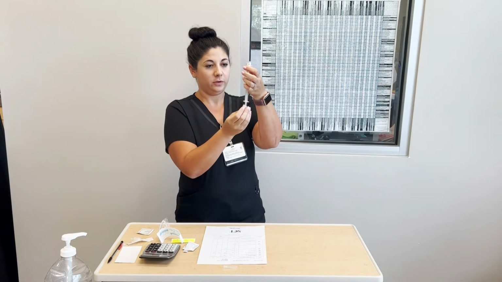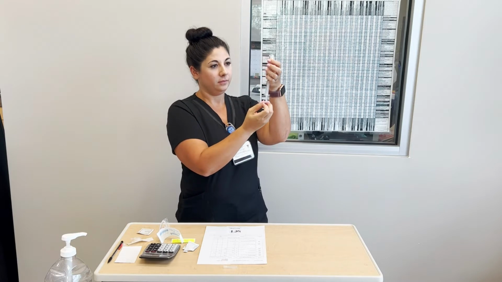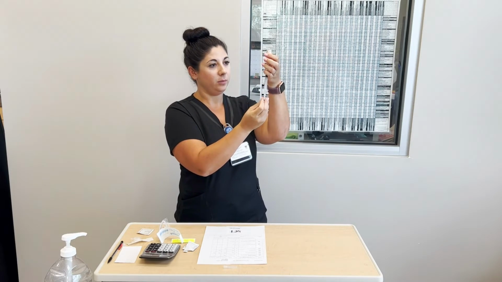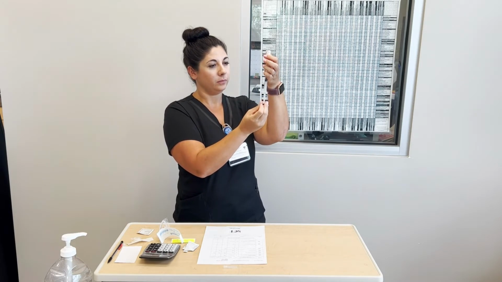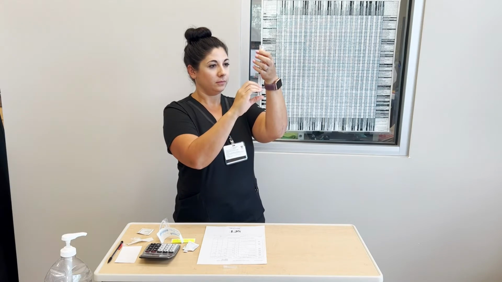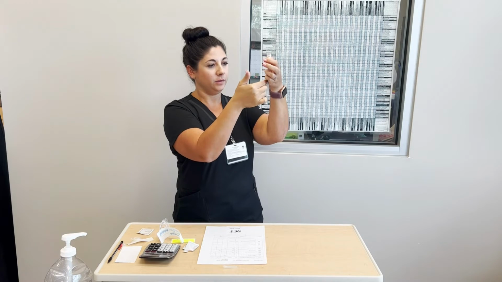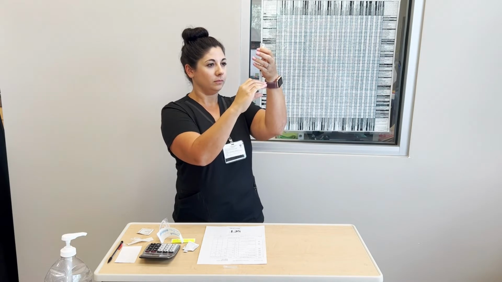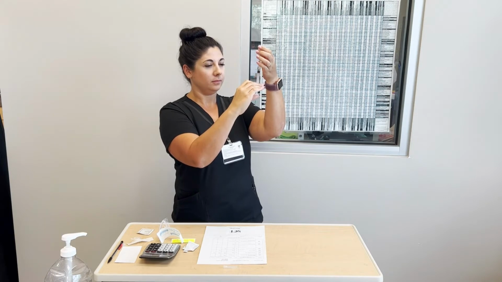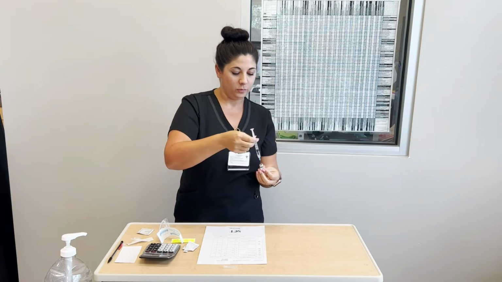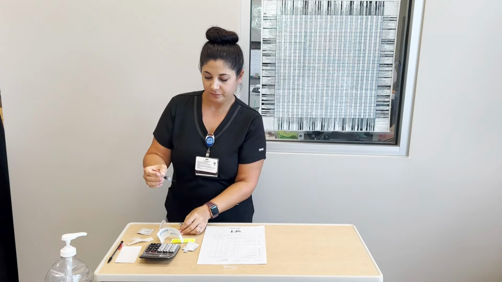And flipping it over, making sure not to touch the barrel. And get all of those little air bubbles out. I have 1 milliliter of medication.